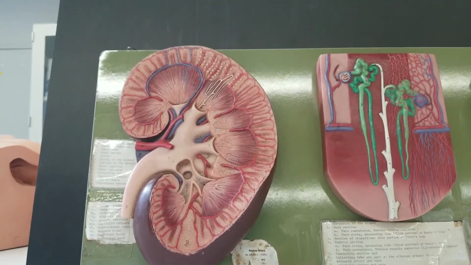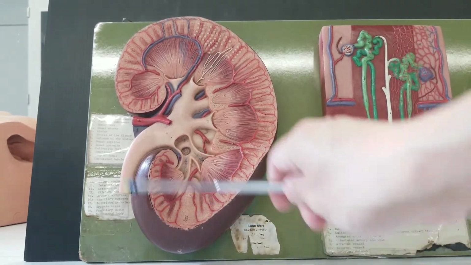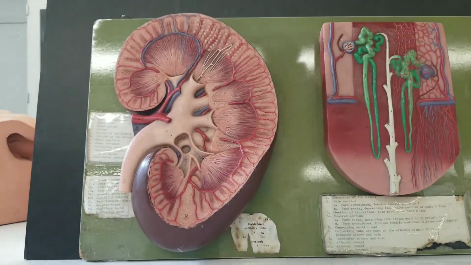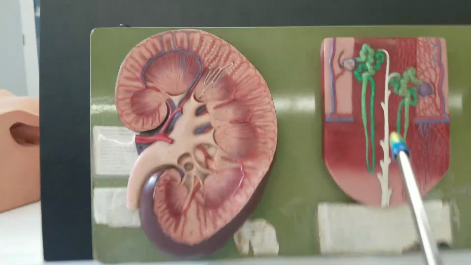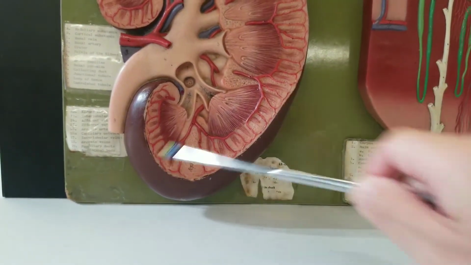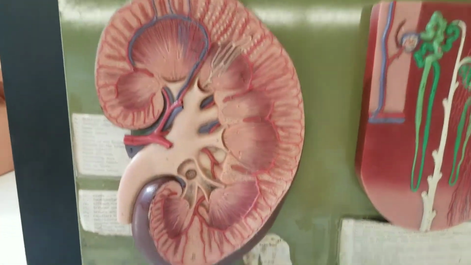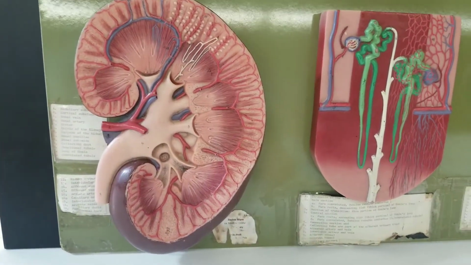Here we have a whole kidney. This is showing the left kidney because we have a frontal cut. You can see the ureter here. So this is the anterior side, but cut in half. Fibrous capsule is what's protecting the kidney on the outside. It's not that thick, it's just a fibrous capsule.